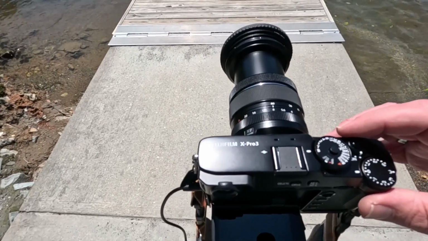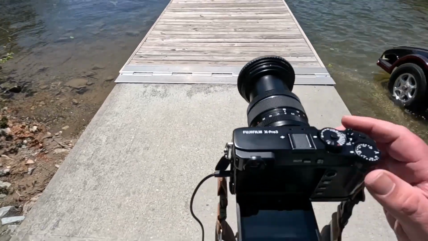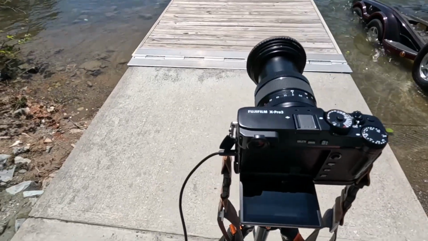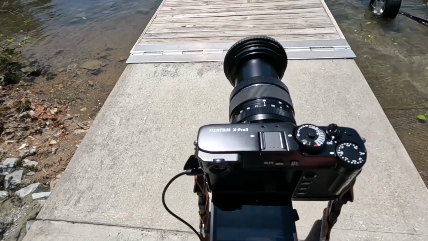So I'm going to go ahead and get set up here, and let's go ahead and get some shots and see what we can make happen. Now I'm going to try probably a 10-second exposure first, and then we'll go longer from there if we need to.